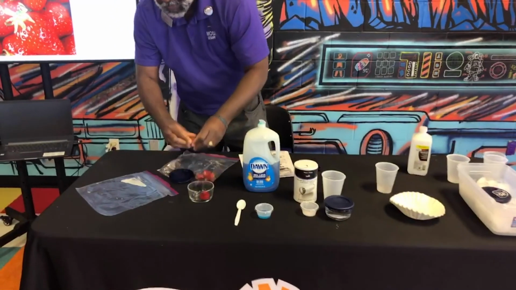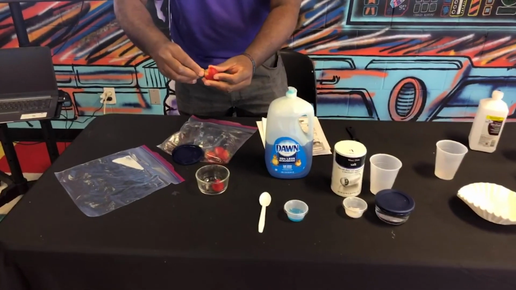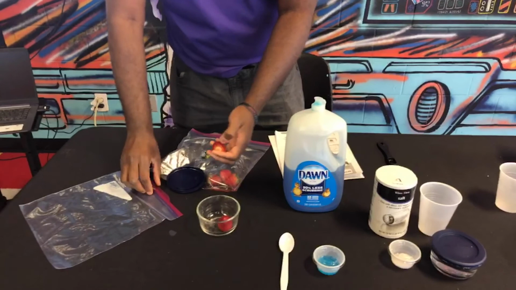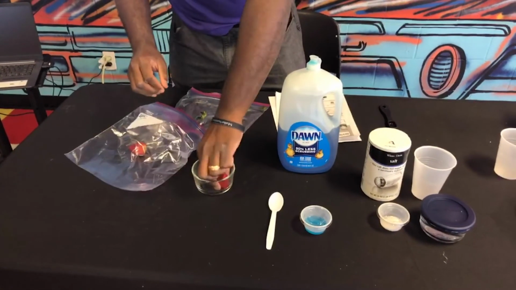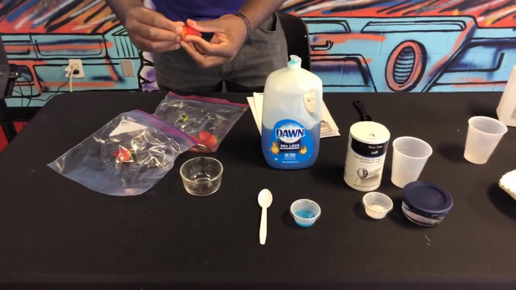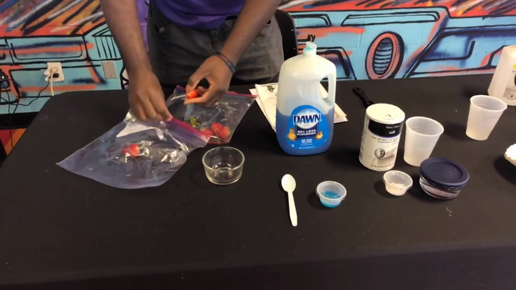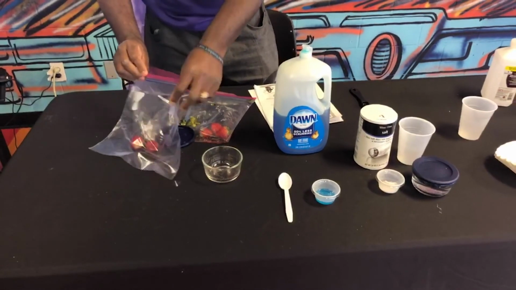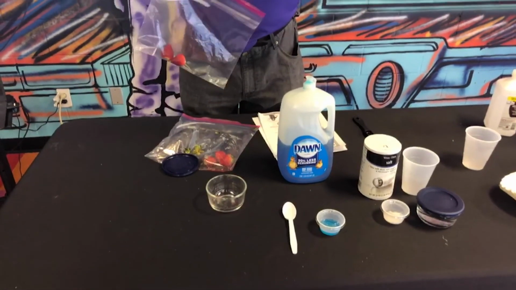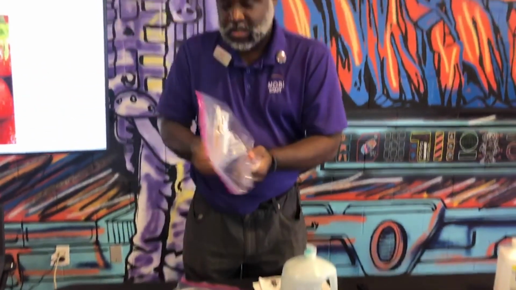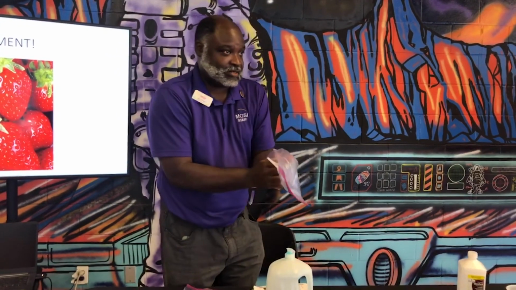So what we want to do is we're going to take both strawberries. The first thing we have to do is remove the green leaves. Don't need those. Place it in our bag. And we want to gently squeeze these for about 2 minutes.